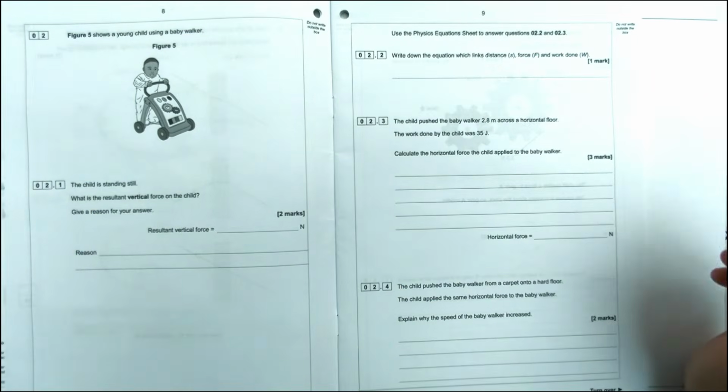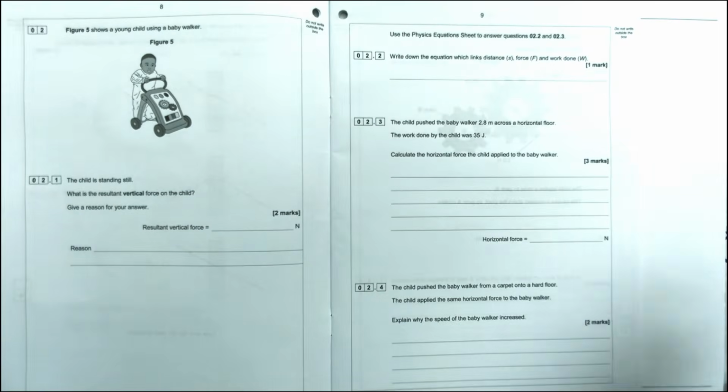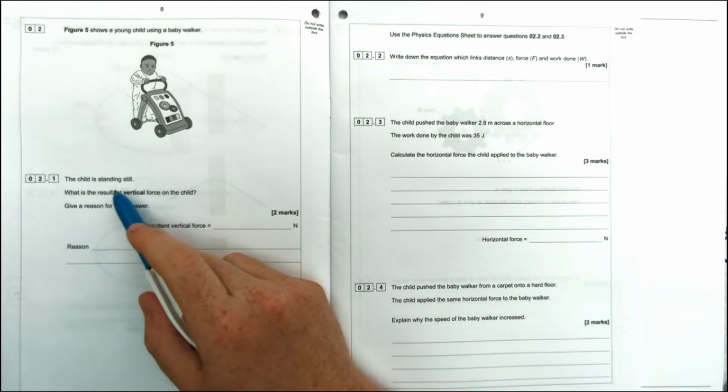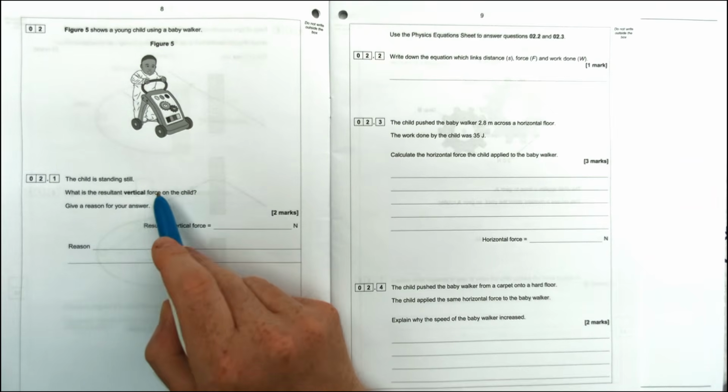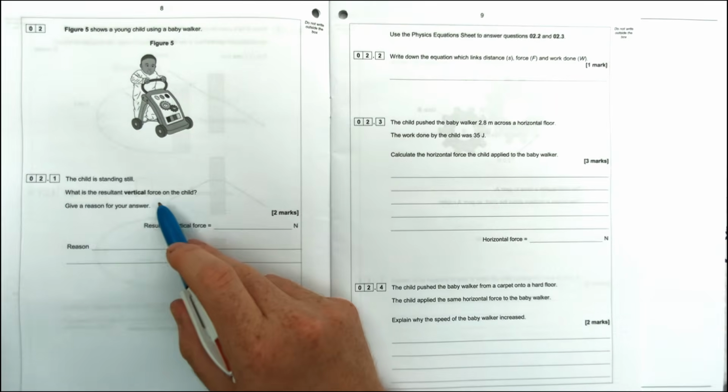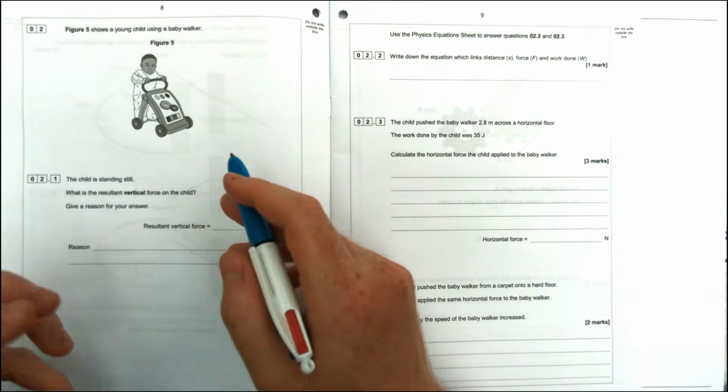Let's move on to question 2, which is all about forces and resultant forces first of all. So the child is standing still. What is the resultant vertical force on the child? Now, we don't have any information on the diagram. Usually in that case, the answer is either 0 or it's somewhere else in the question.